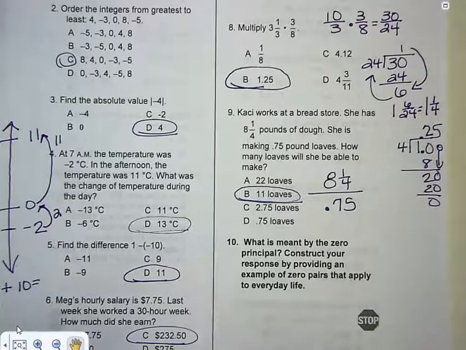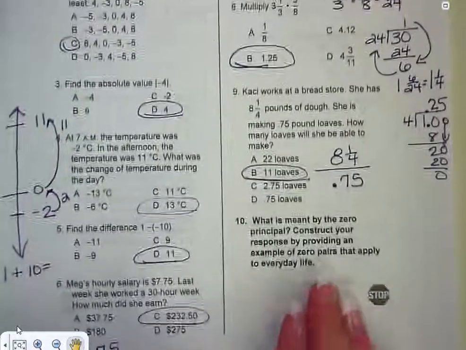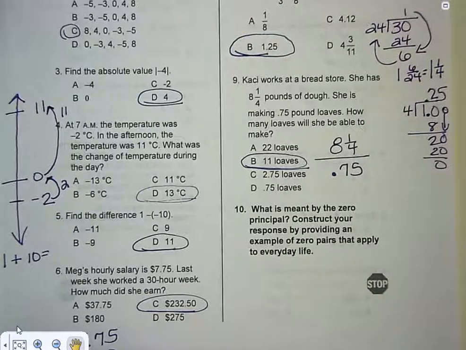So my example on my paper was, I have $5. That's a positive number. And maybe I owe Zane $5. That's a negative number. So a positive 5 and a negative 5 means how much money will I have after I pay him back? I'll have $0. So usually money is your easiest way to show an example of zero pairs. I have money. I owe that money to somebody else. When I pay it, I now have $0. So you need to have something like that on your paper for number 10.